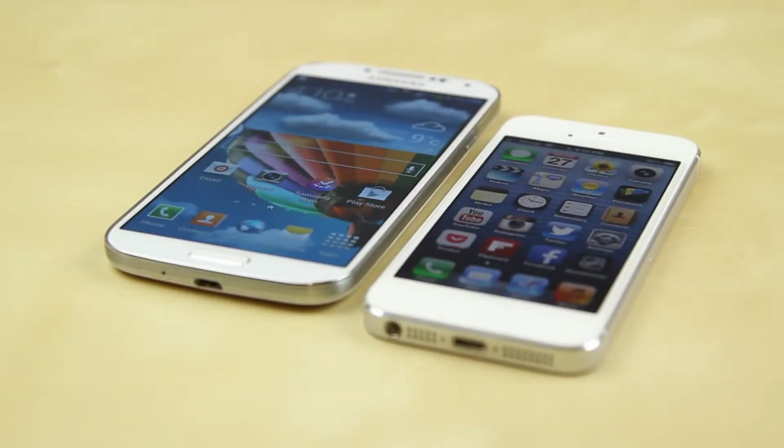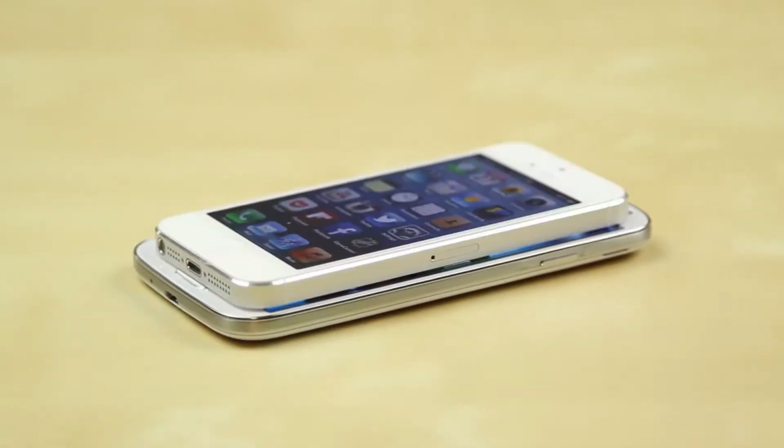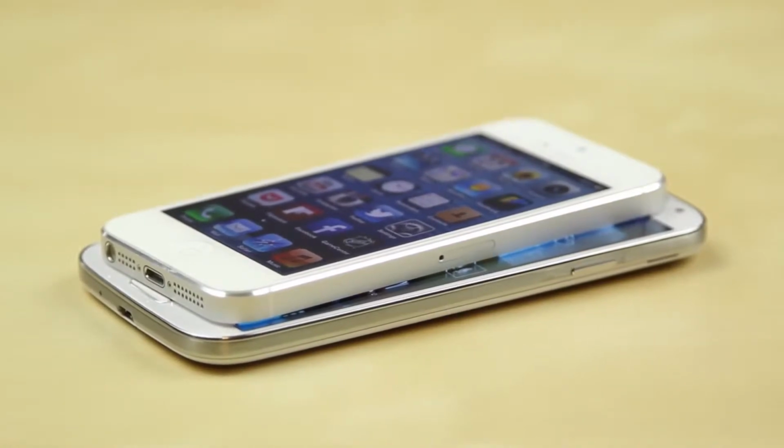Just a disclaimer before I start this video, I'm going to give you guys this comparison from my point of view from using both smartphones. So let's go ahead and see how they stack up.